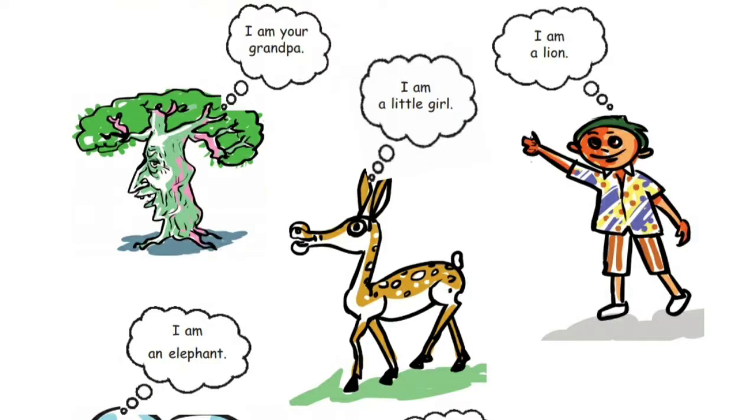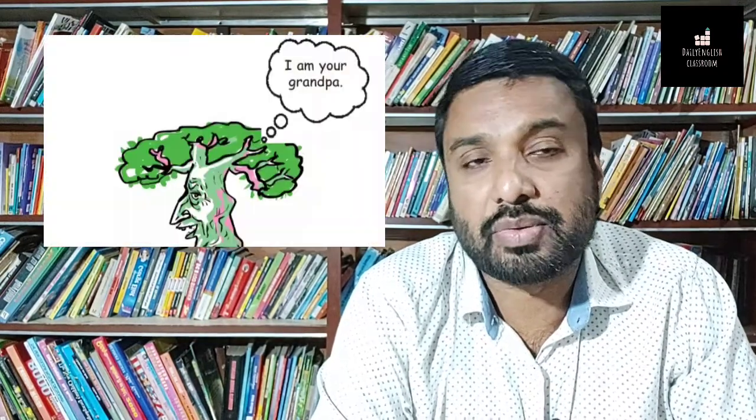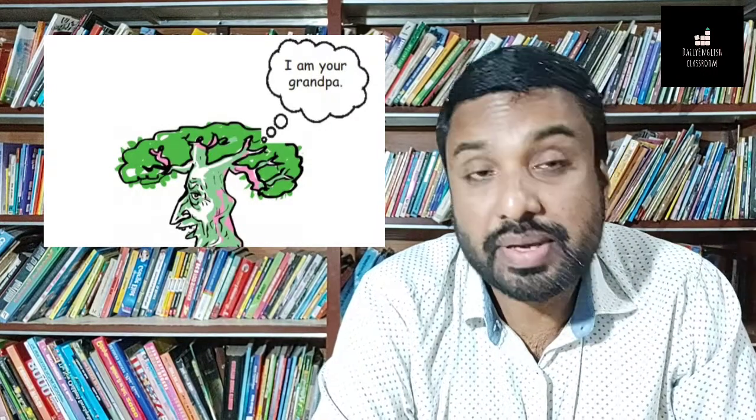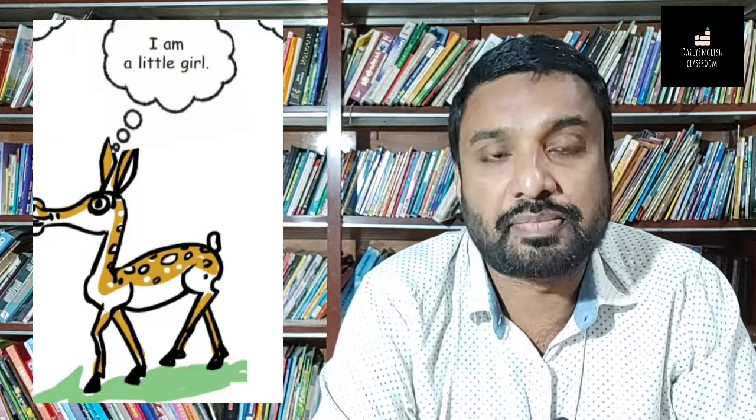Okay friends, so let's go to this entry activity of this unit. In this entry activity, we can see some pictures given in your textbook, like a tree, a boy, a deer, and clouds and birds, etc. And what are they saying is given in the word bubbles. And what is the tree thinking about? The tree is saying that I am your grandpa. And the little boy is thinking that I am a lion, and the deer is thinking that I am a little girl. So what's explained here is about the poetic device called metaphor.